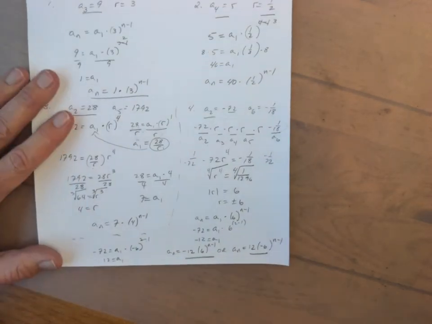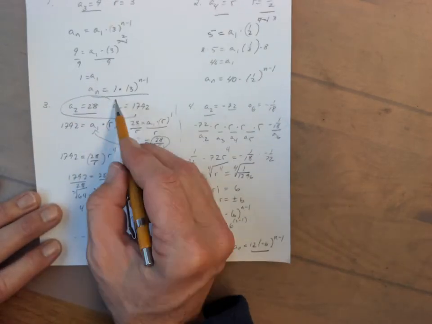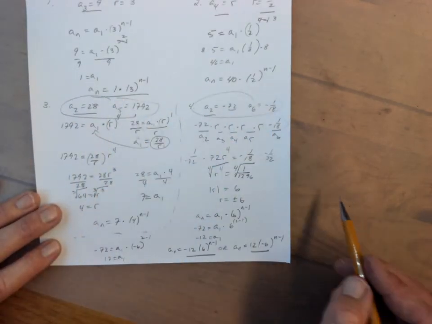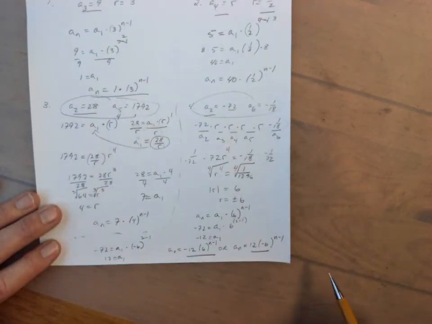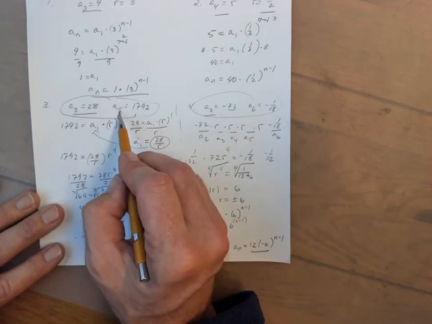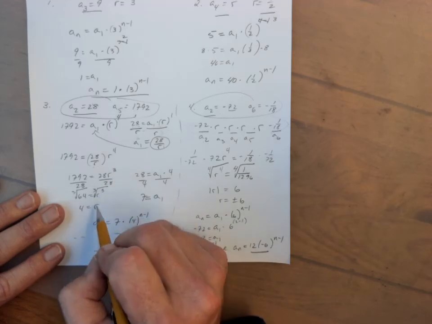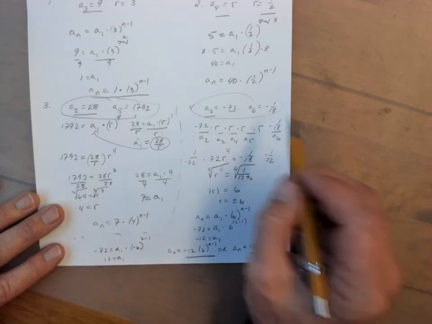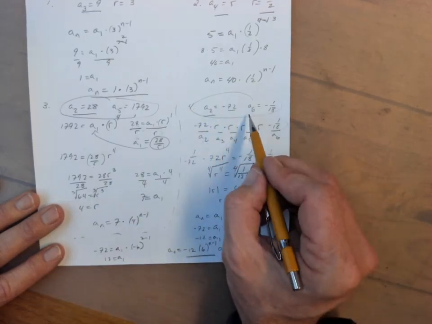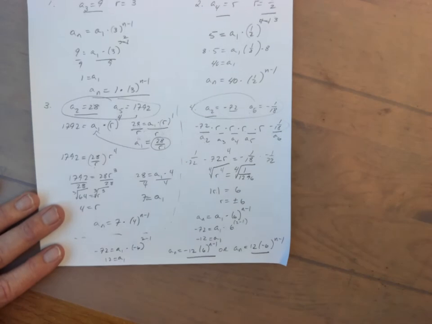So one of the things is pattern recognition. So what was different here than here? Like, why did we end up with two options and only one here? Well, one of the keys is, notice that this was an odd number away. So when we ended up taking an odd root of an odd power, we only end up with the r. But here we are an even number away. We took an even root of an even power. That's when we get absolute value.